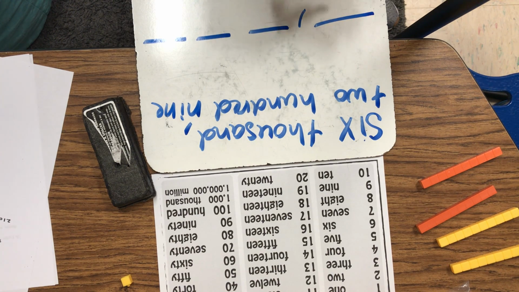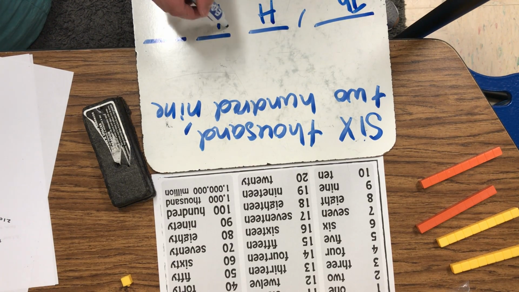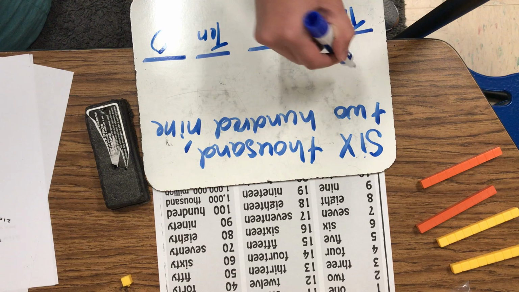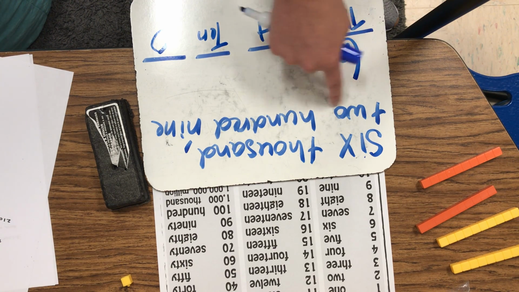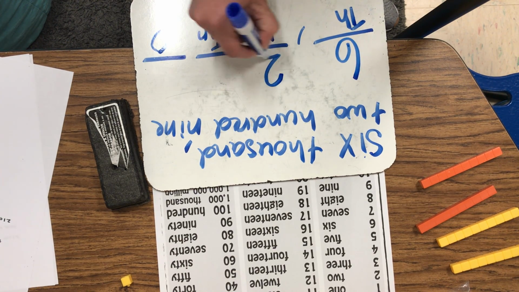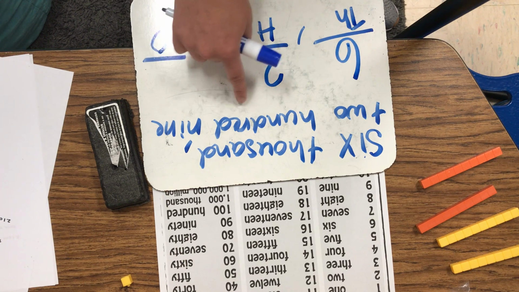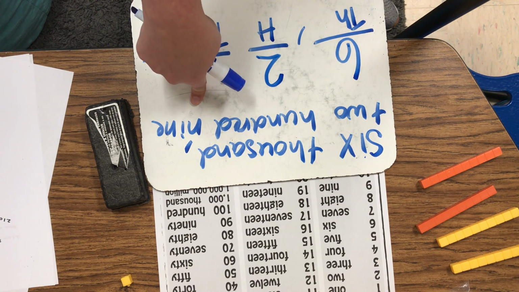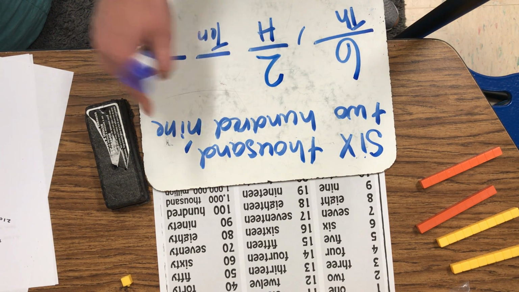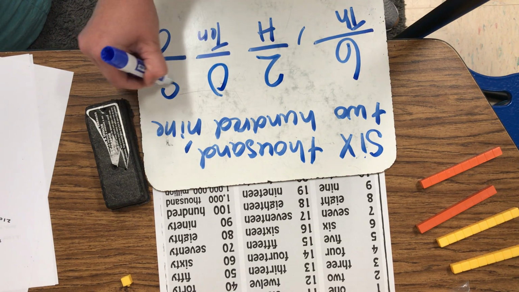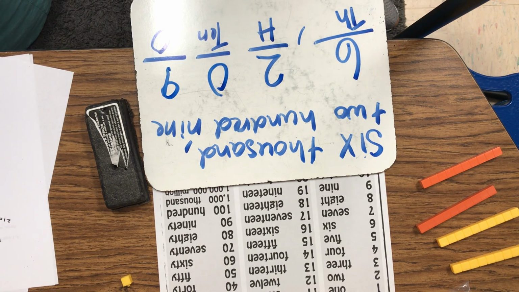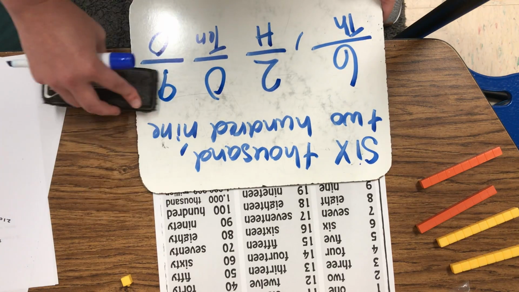If we remember, this is my thousands spot, this is my hundreds, this is my tens, and this is my ones. So 6,200, so I've got a 2 in my hundred spot, and I don't see anything about tens. I don't see any number that's going big, so I'd write a 0 and a 9. We're gonna do one more example.